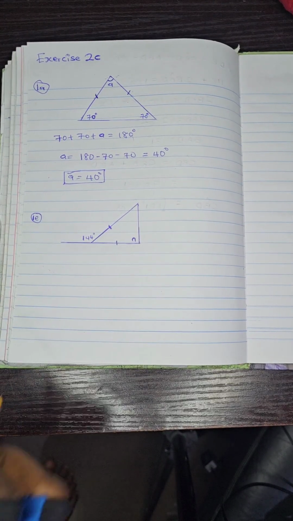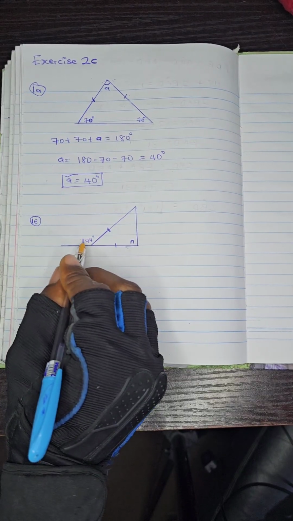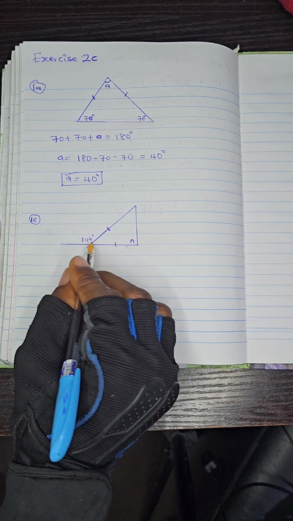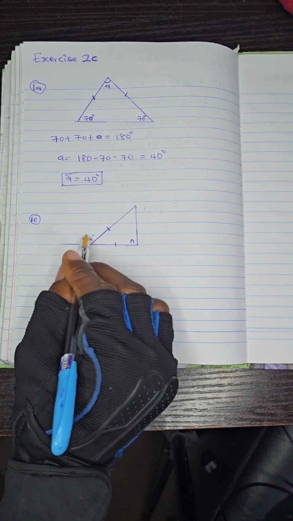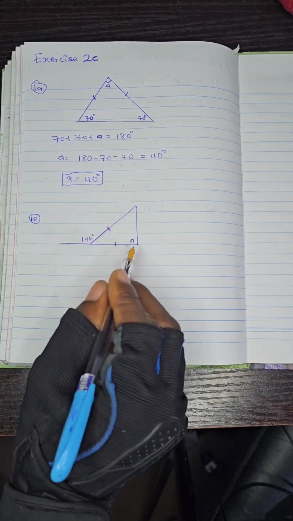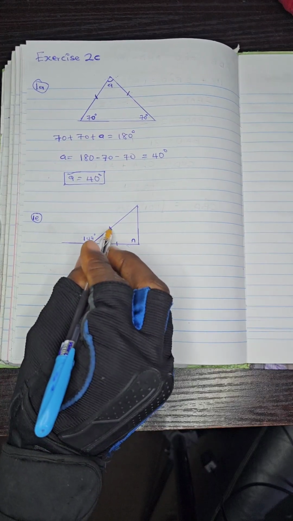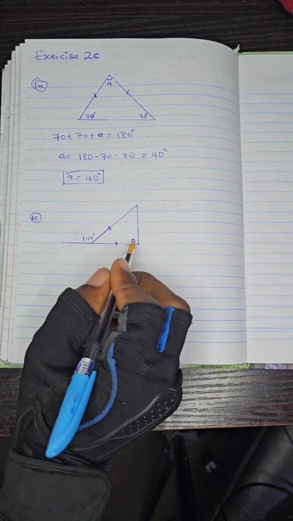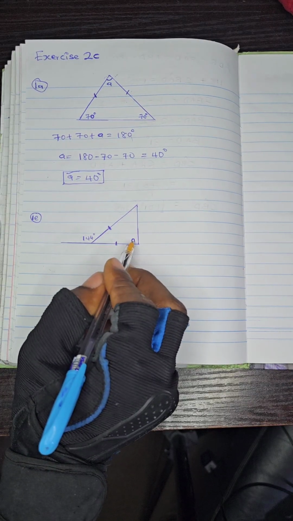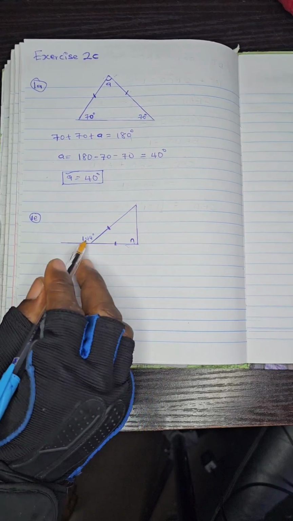Number 1E, where we are told to look for N. Still very simple. First, we have an exterior angle, right? And from our rule, we already know that this exterior angle is equal to the sum of the two opposite interior angles. All making sense? So since this is an isosceles triangle, these are the sides that are equal. So it means that this is now the base angle. So N and whatever that is here are equal. And we know that N plus whatever that is here, if you sum both of them, you get 144.